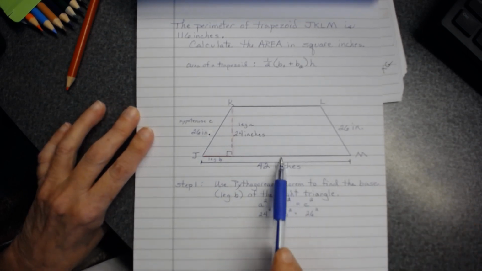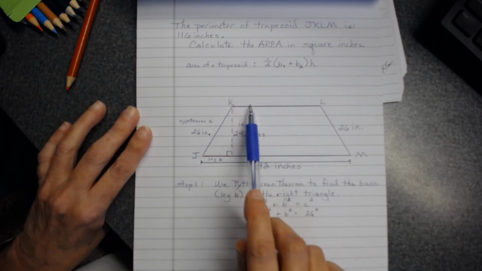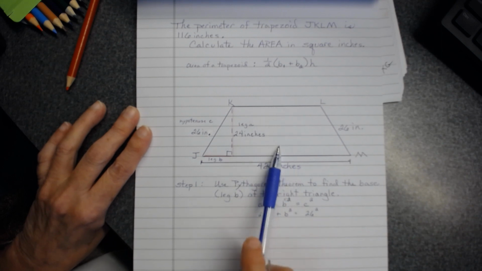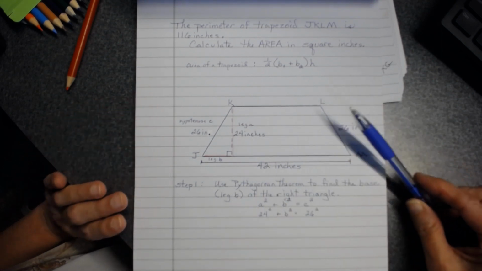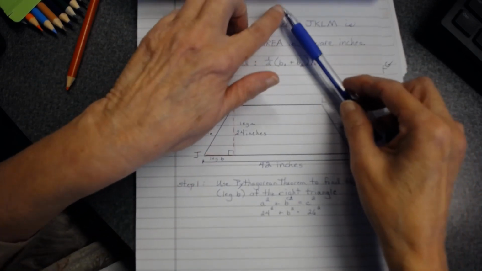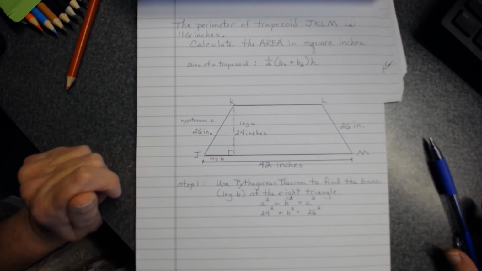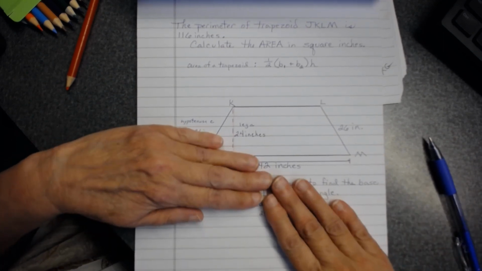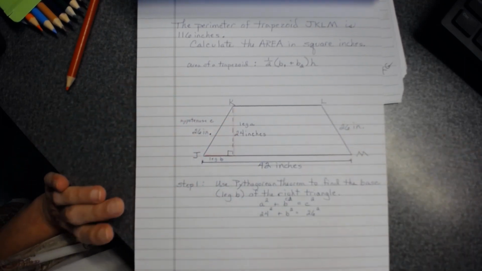Okay, a trapezoid is going to have one set of parallel lines. This line and this line are parallel to one another, meaning they never intersect. The others are not parallel. They will run into each other eventually. And it's like a trap. Boop, can trap something, fall in there.